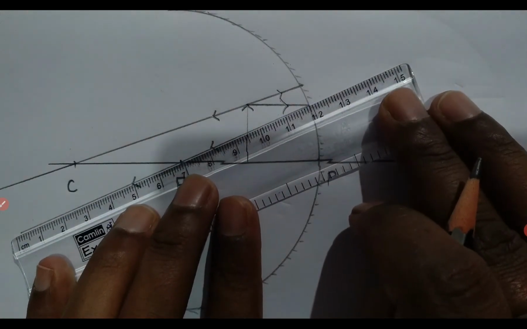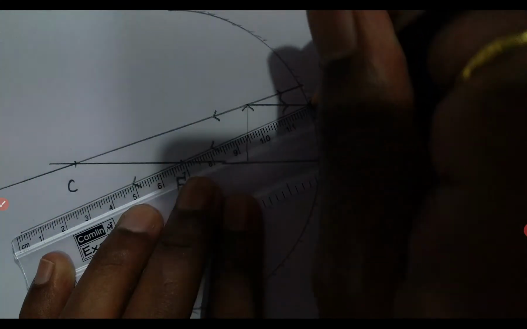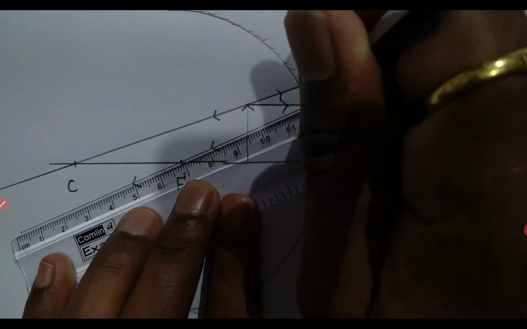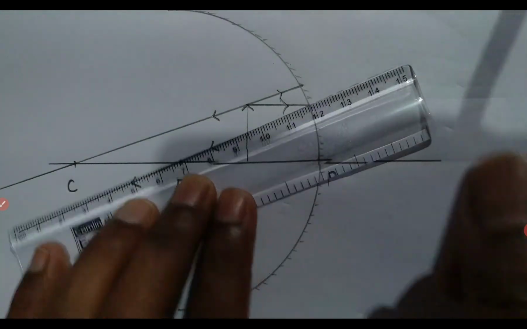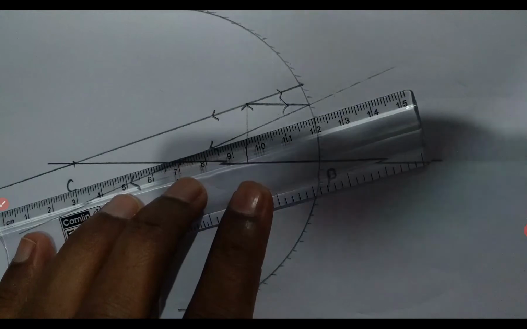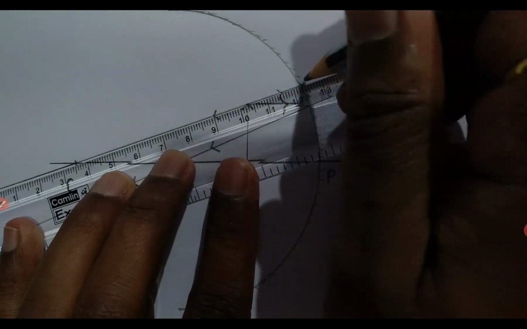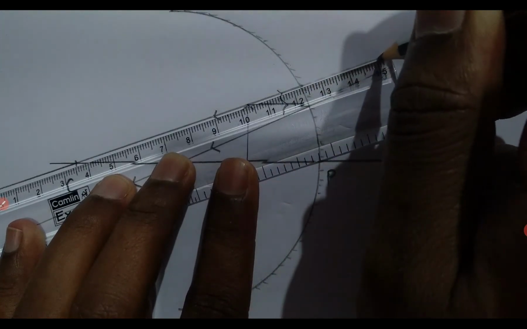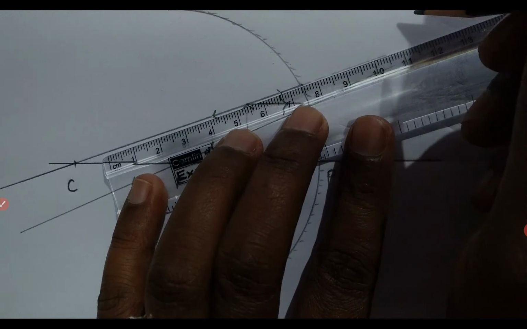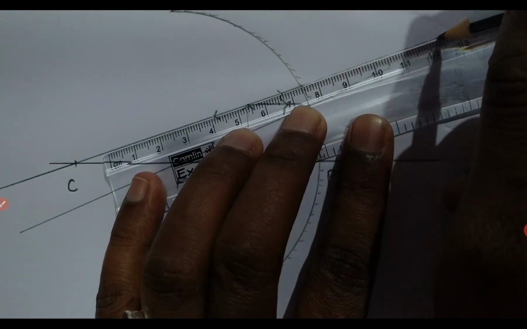So I am trying to produce them backwards such that they meet at one point. Here I am producing the second ray also. I will produce them until they meet at one point.